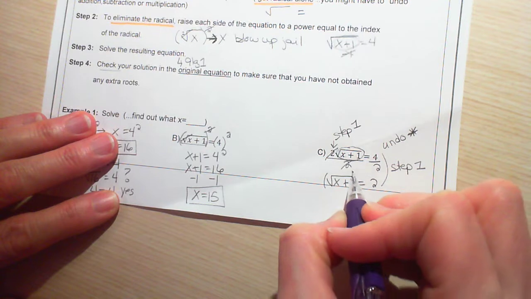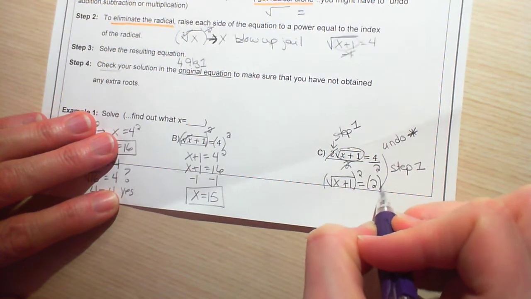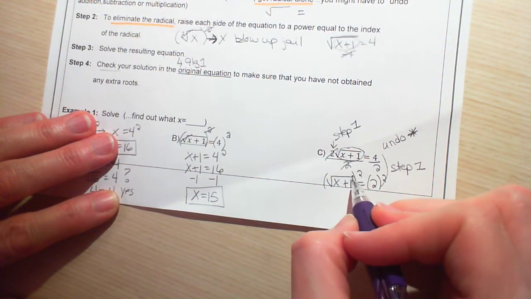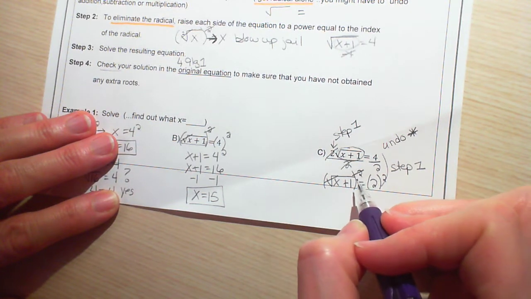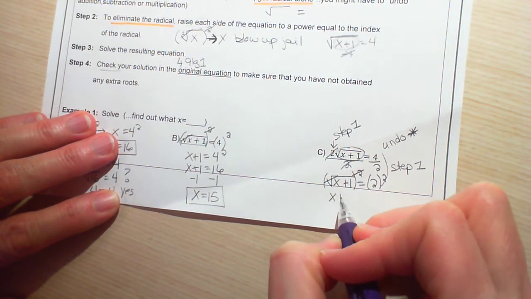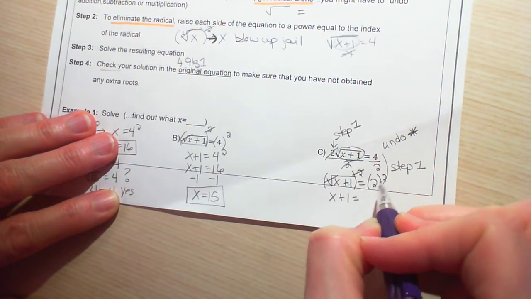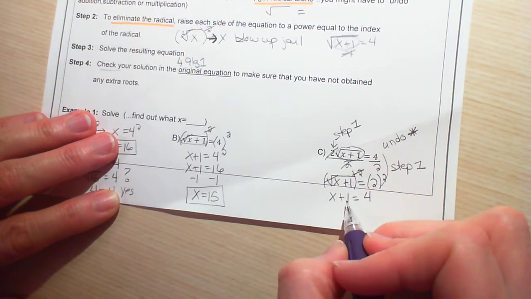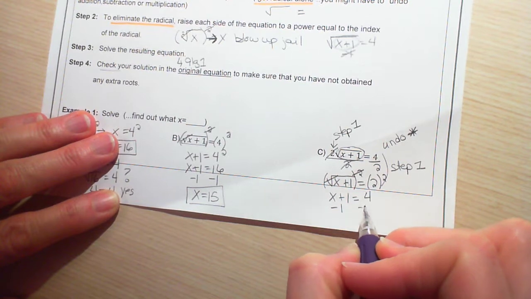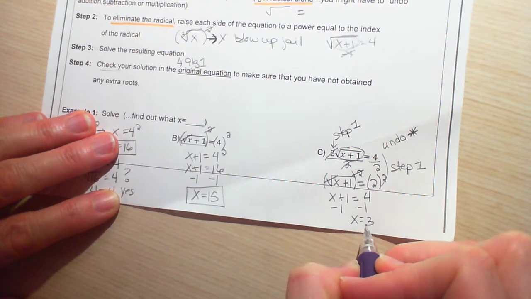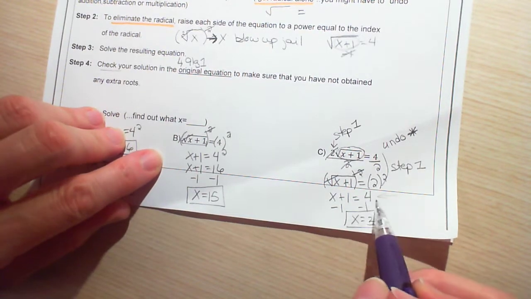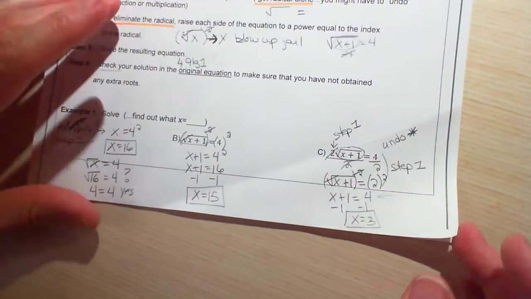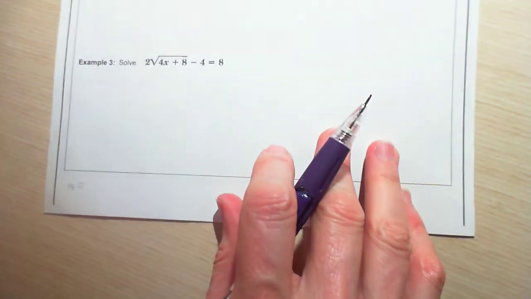Now I want to eliminate the radical. Square both sides. Second power undoes second root. X plus 1 is left equals 2 to the second power is 4. Minus 1 from both sides. X equals 3. Okay, so once you eliminate that jail, this is where you're just left with that algebra 1 equation.